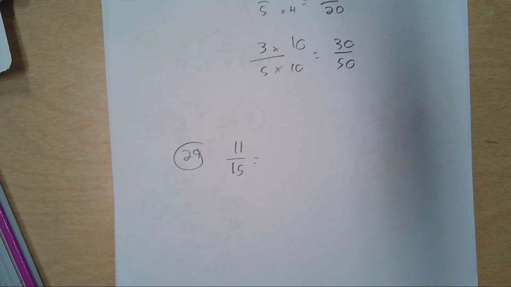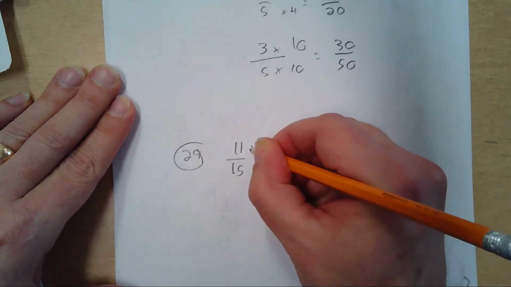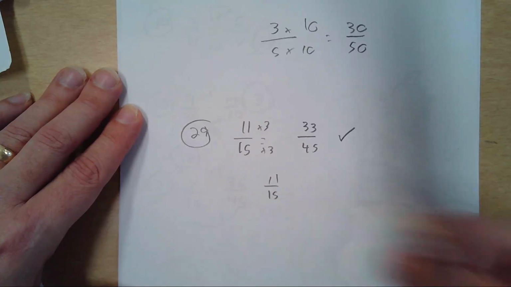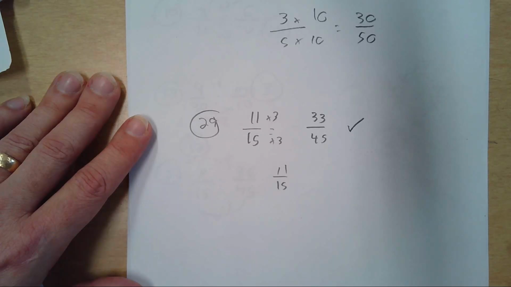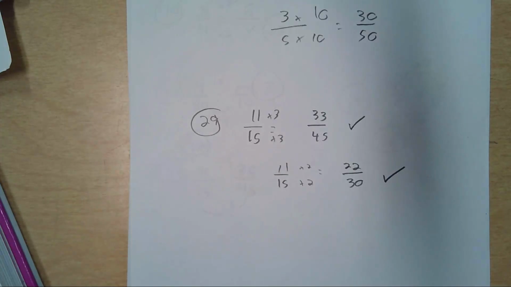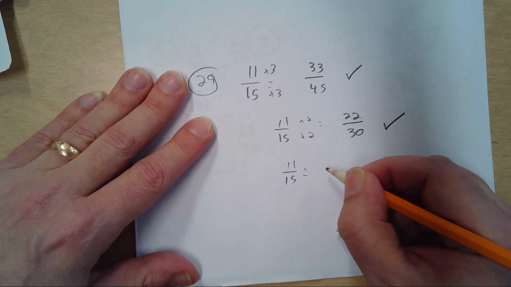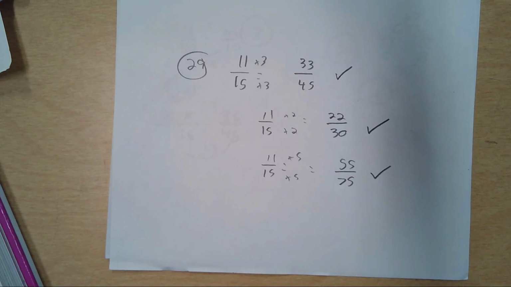Anybody want to volunteer one of their equivalent fractions? Jackson? 33/45. Yep, I'm guessing you multiplied everything by 3. That works for me. Anybody else got one? 11 over 30. Not 11 over 30. Oh, whoops. I would take 22 over 30. Yeah, 22 over 30. There you go. I like that one. 11 over 30 is not so good. What do you got, Dom? 55 over 75. So he decided to multiply them both by 5. 11 times 5, 15 times 5. That's good. On and on it goes. If anybody else wants to throw one out there, great. Otherwise, 44 over 60, multiply everything by 4. By 100, 1,100 over 1,500.